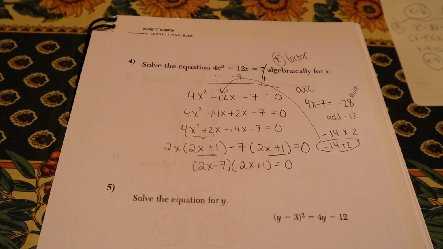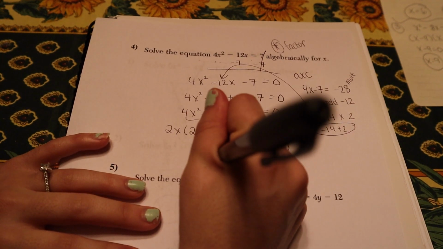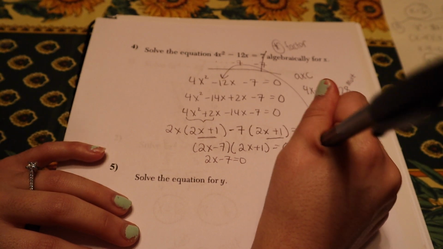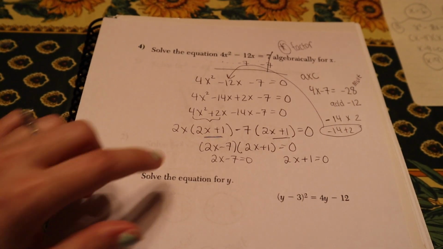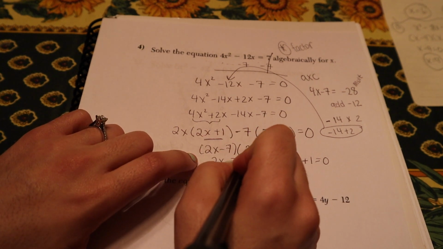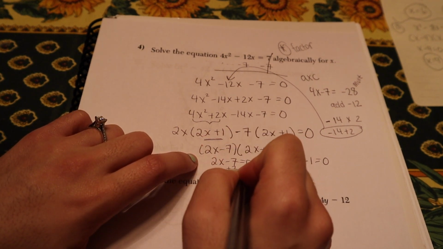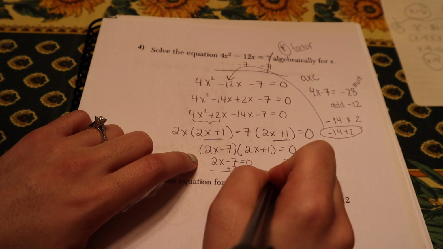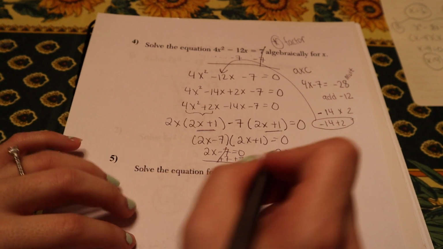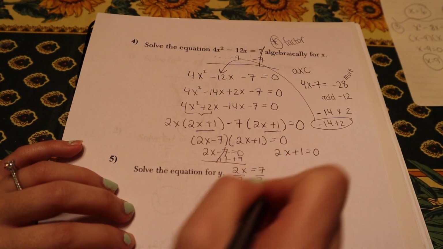Again, to solve for x, you want to set both factors equal to 0. So 2x minus 7 equals 0, and 2x plus 1 equals 0. I want to get x alone in this equation, so I'm going to add 7 to both sides. 2x would equal 7. Now to get x alone, I'm going to divide by 2.